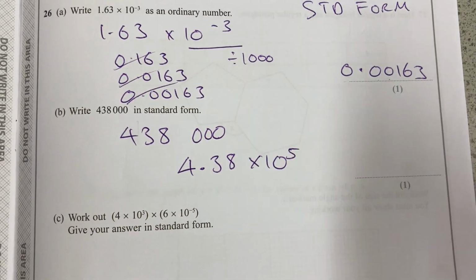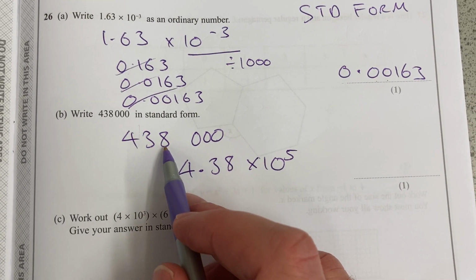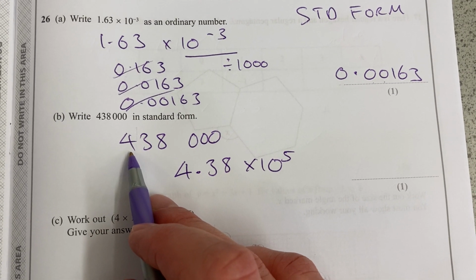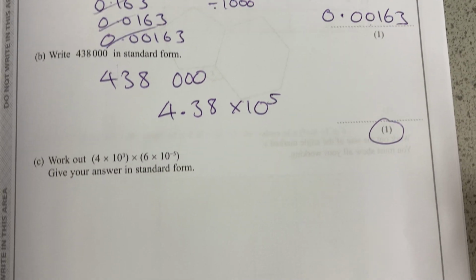Okay, I know that 10 to the 6 is a million, 10 to the 3 is 1,000, so 10 to the 5 is 100,000. Okay, again, just 1 mark.